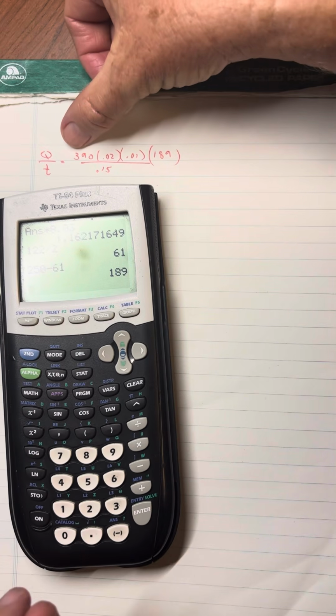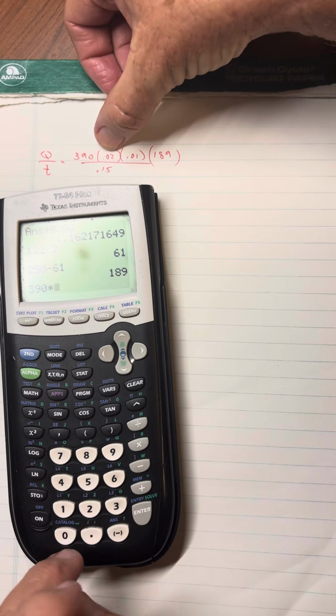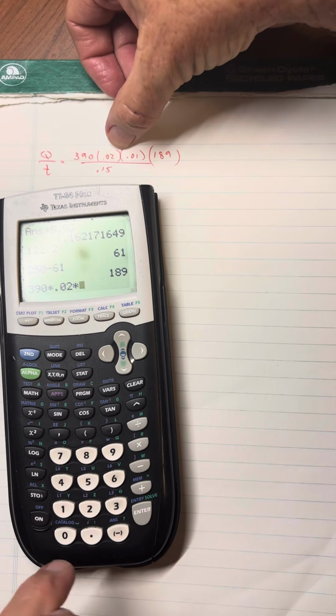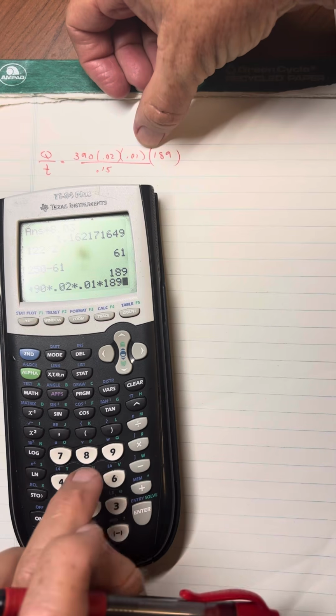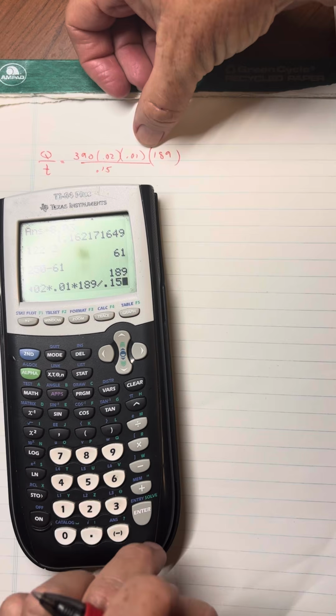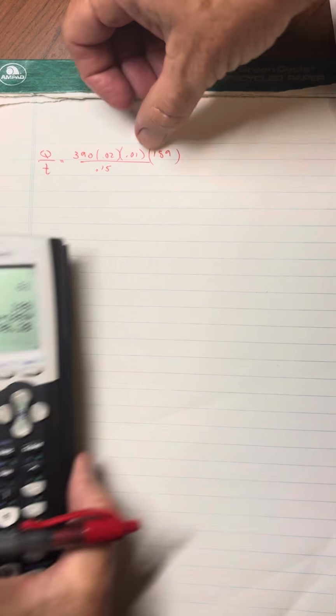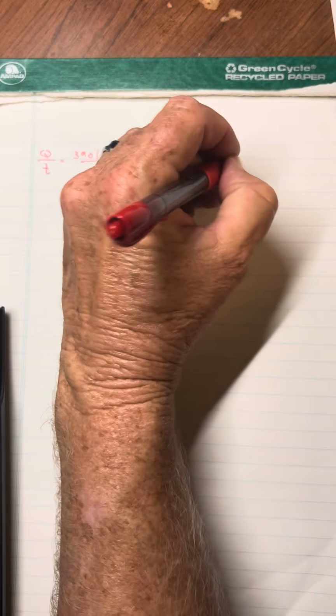So if you really wanted a rate that might be a little better, but still wrong, call it lazy calculus, I'm going to get a rate of about 98 joules per second.